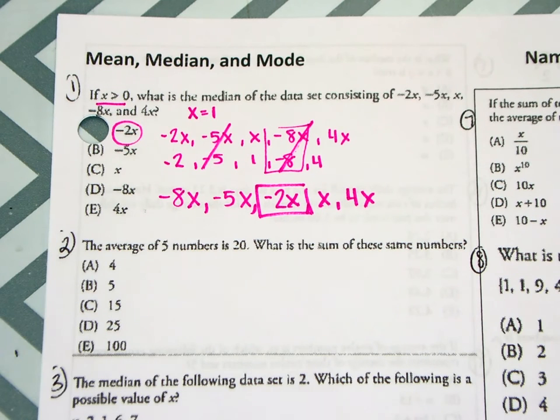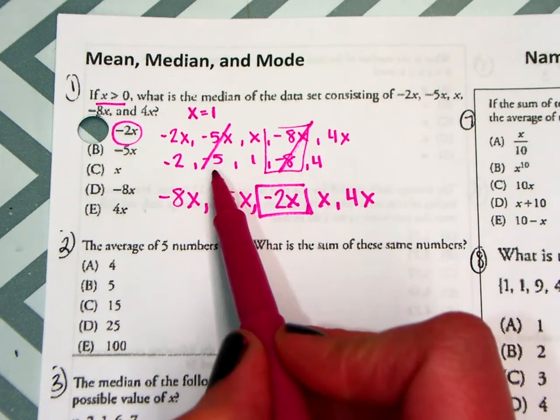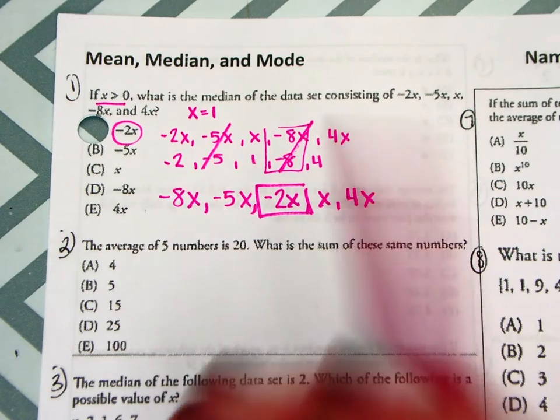Option A. Remember, whenever you're doing mean, median, and mode, you have to put them in order from least to greatest before you organize them. In problems like number 1, where it tells you x is greater than 0, that means you can pick a number as kind of a placeholder. And then once you order those numbers, you want to use the originals.